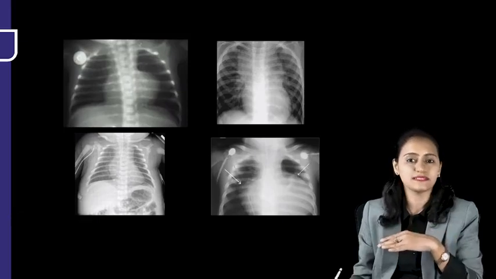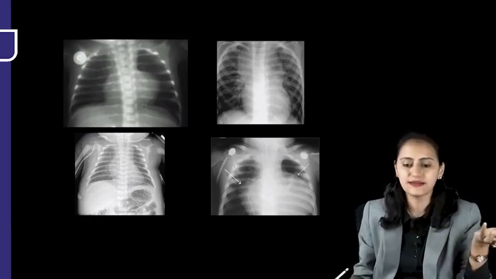So that was about the respiratory radiology, and now we would have a look at the cardiovascular radiology. So now we are going to learn about the important images in the cardiovascular radiology. So first one, what are the various heart appearances in the various congenital heart diseases?